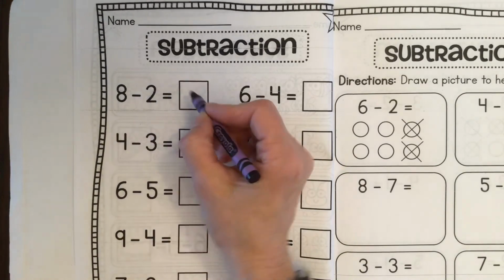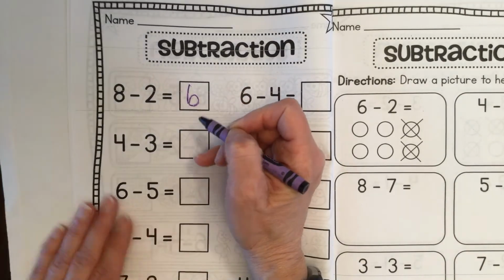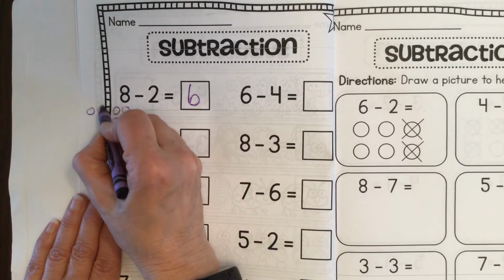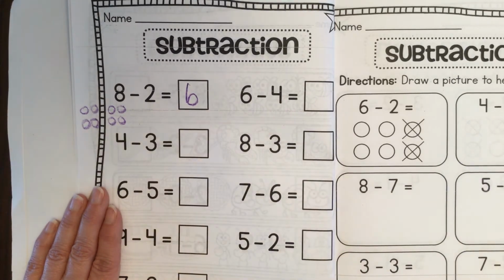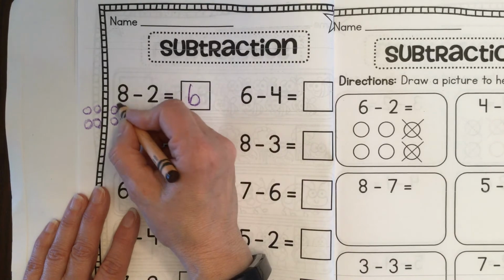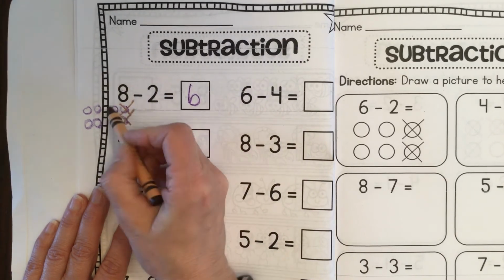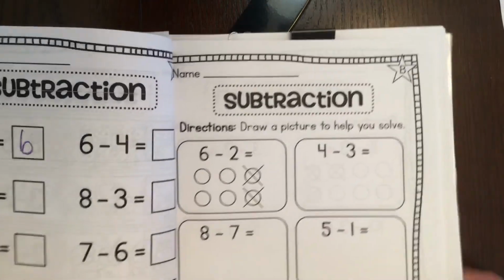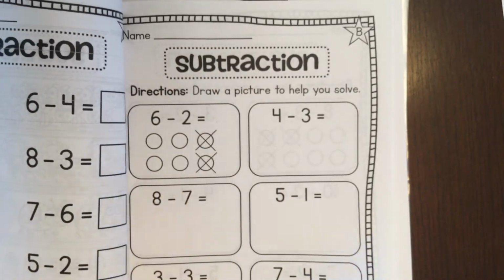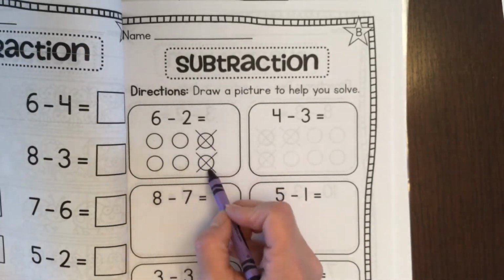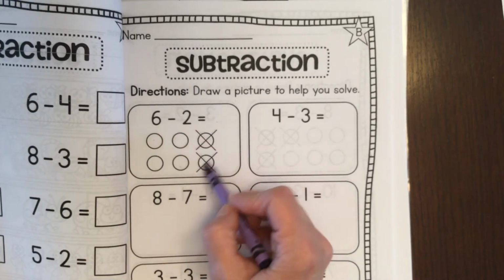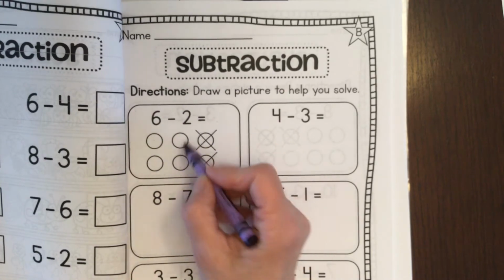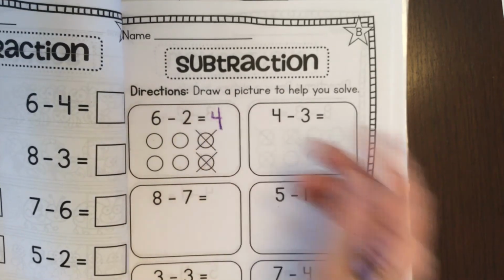I know 8 take away 2 equals 6. If I want, I can draw a very quick picture of 8 objects. I can then take a different color and cross out 2 of them, and I can double check that my answer is 6. On the next pages, that's exactly what you're going to do. You're going to draw 6 simple pictures. You're going to cross out the number that you're taking away, and you see with your 6 circles, 2 are taken away. You're left with 4.